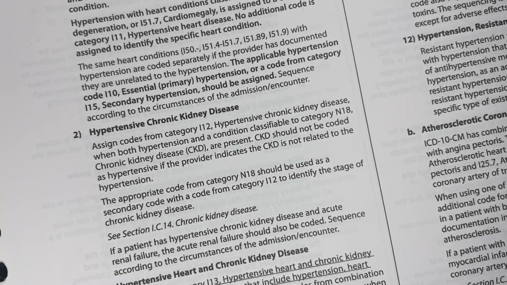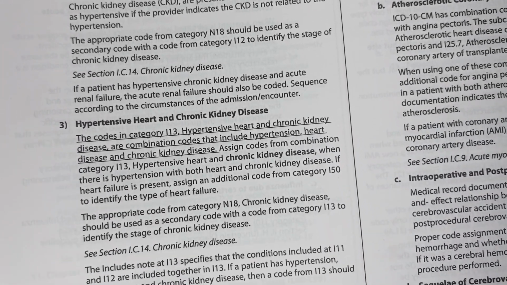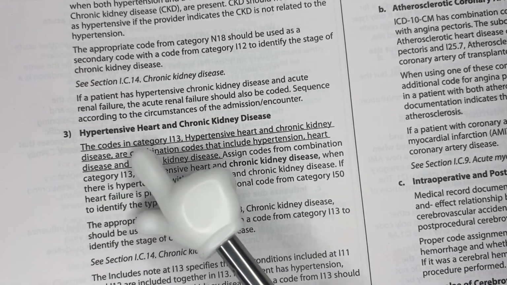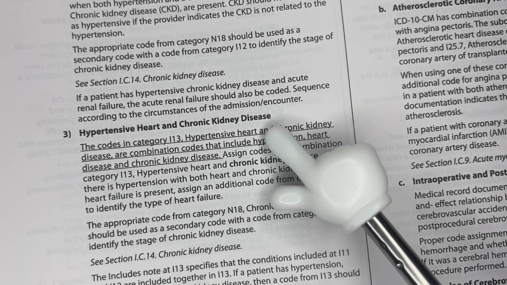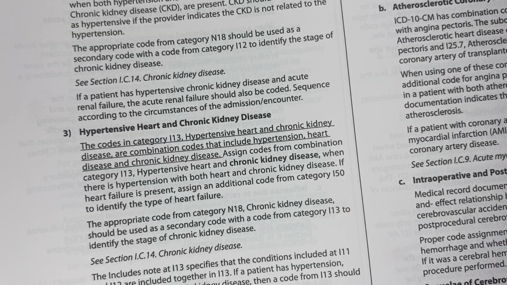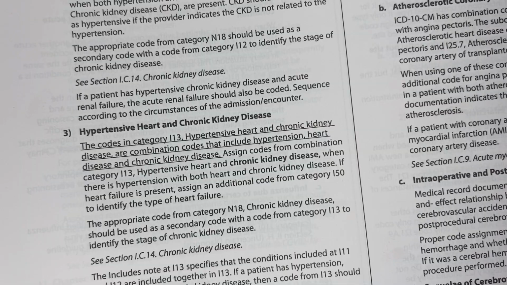Also, if we keep going, number 3 states hypertensive heart and chronic kidney disease. The codes in category I13, hypertensive heart and chronic kidney disease, are combination codes that include hypertension, heart disease, and chronic kidney disease.